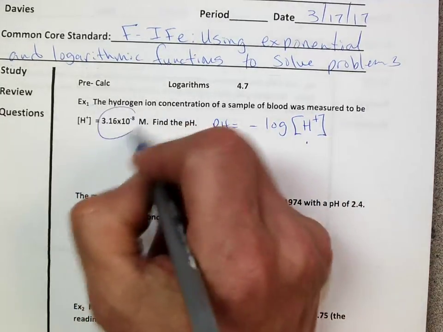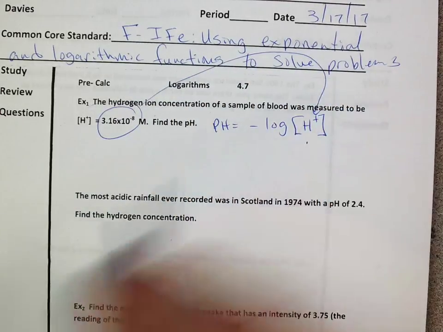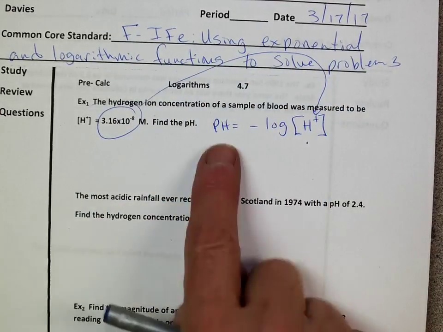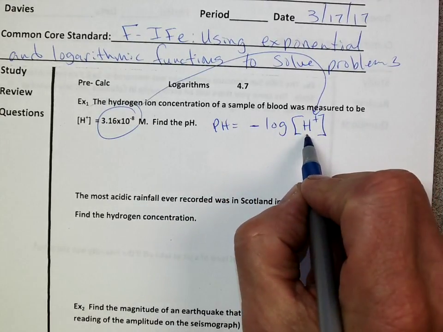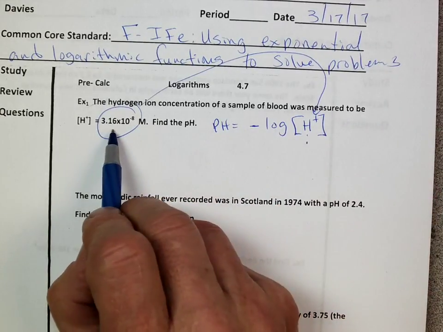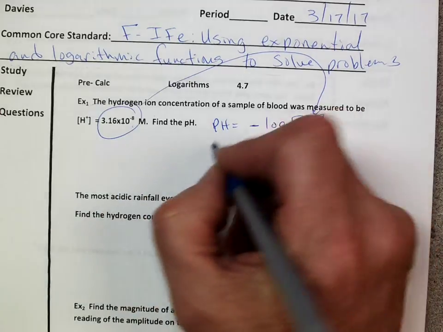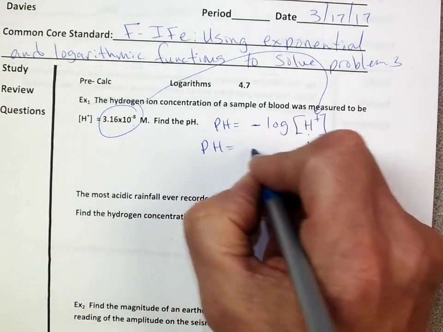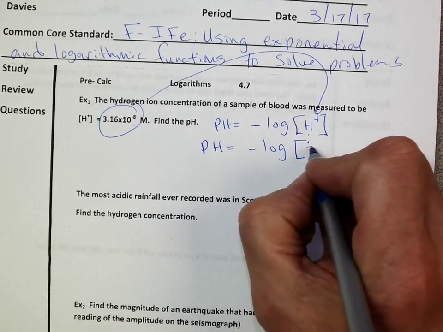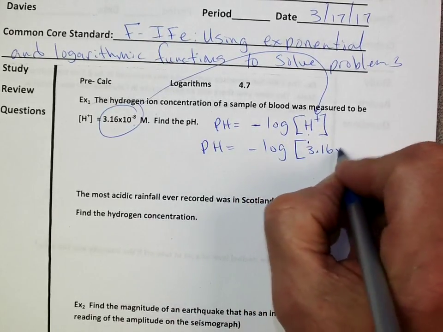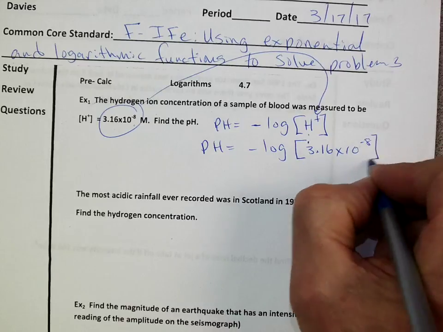So all we're going to do is put this number right there. We're going to use our formula to find the pH. It's the negative log of our hydrogen ion concentration, which is 3.16 times 10 to the negative 8. So pH is equal to negative log of 3.16 times 10 to the negative 8.